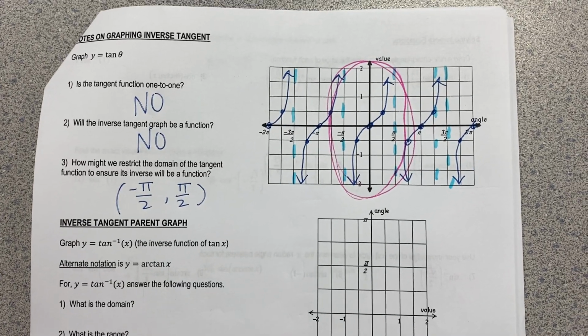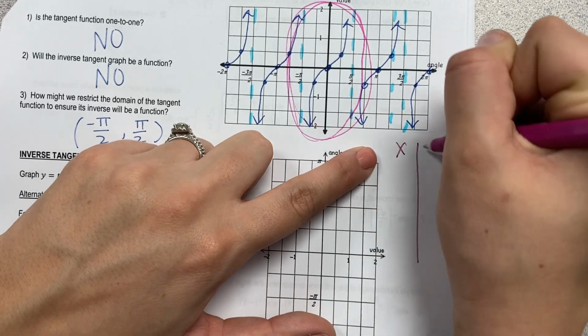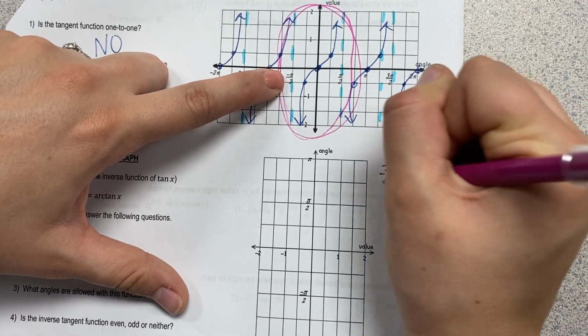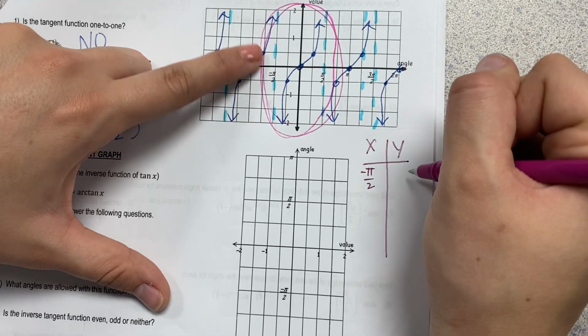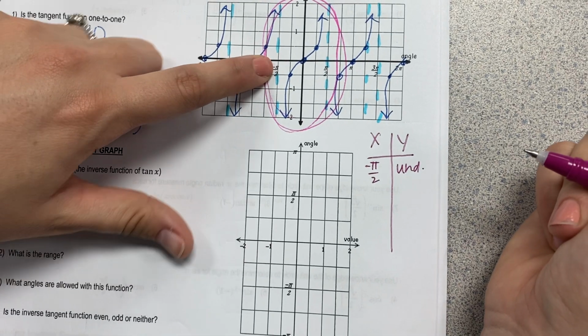Okay. For our table, we have x, we have y. I'm going to start with the asymptote, negative pi over 2. There's not really a y value. It's undefined because it's an asymptote.